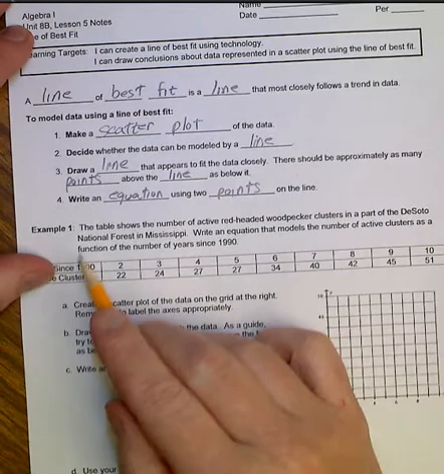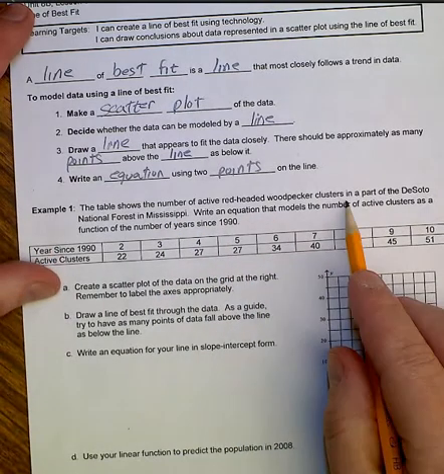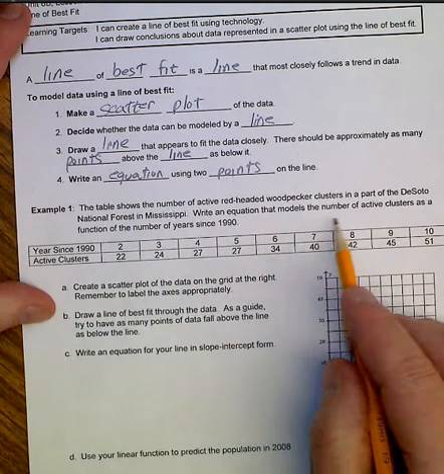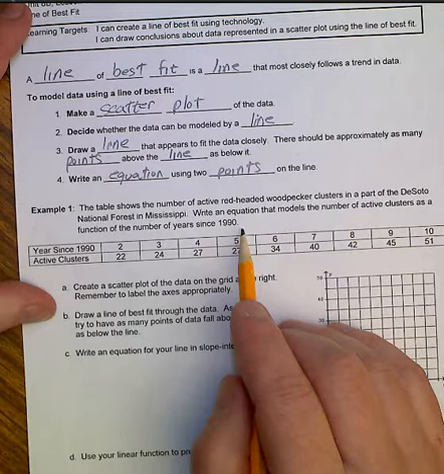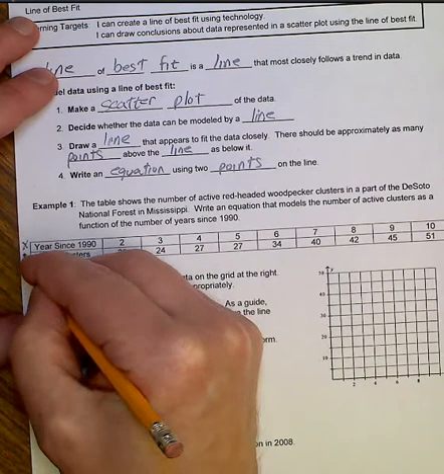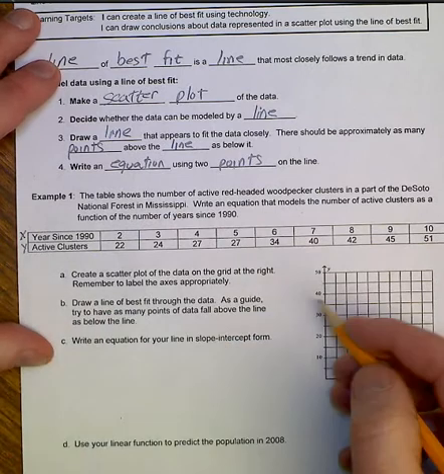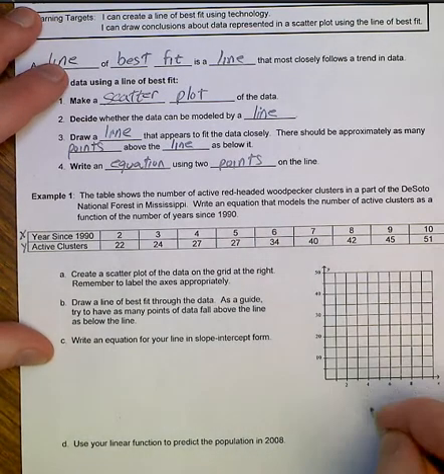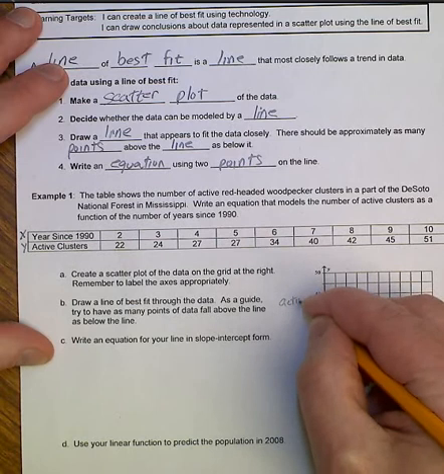So example 1, the table shows the number of active red-headed woodpecker clusters in a part of DeSoto National Forest in Mississippi. Write an equation that models the number of active clusters as a function of the number of years since 1990. This is my X. This is my Y. Create a scatter plot. So we have to label those axes. So my X's are going to be the years, and these are going to be the active clusters.